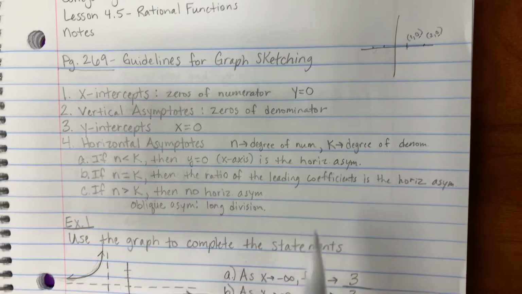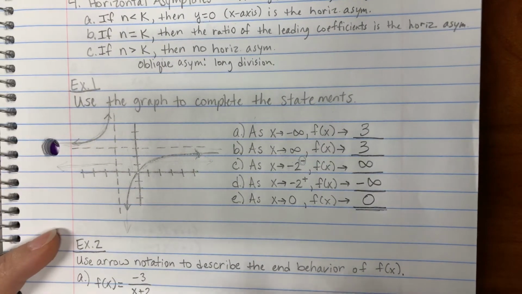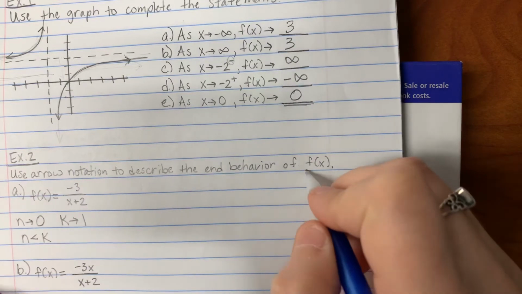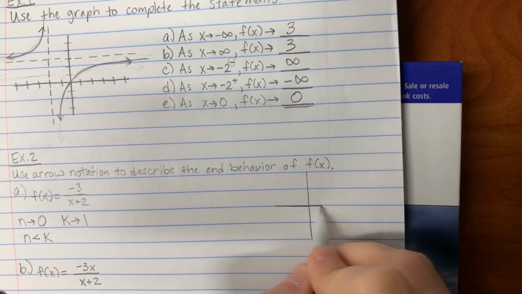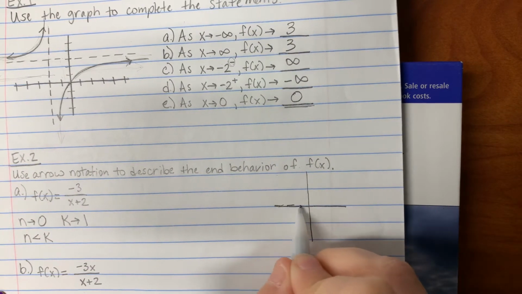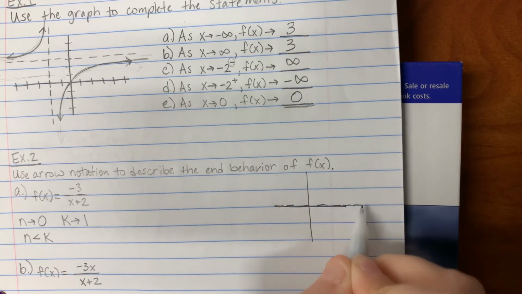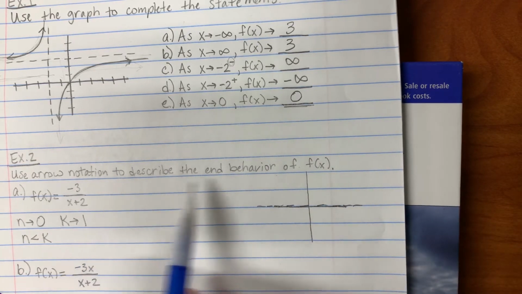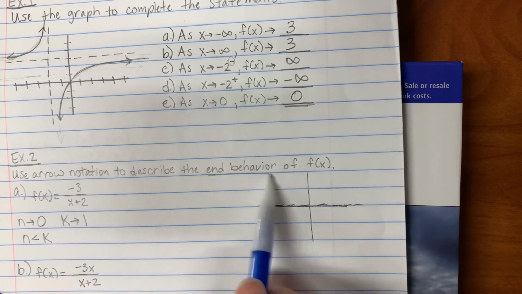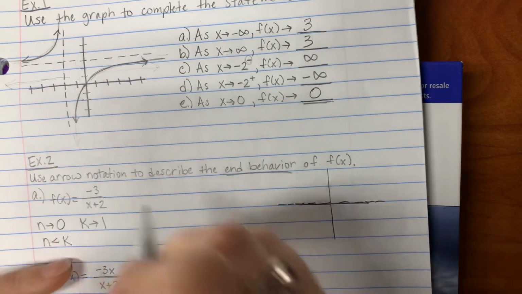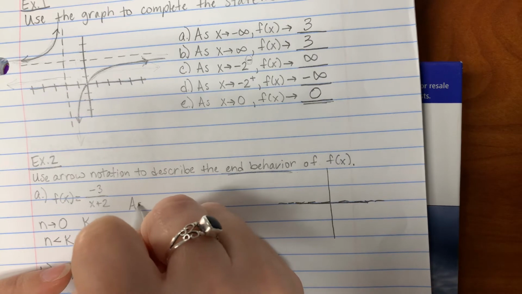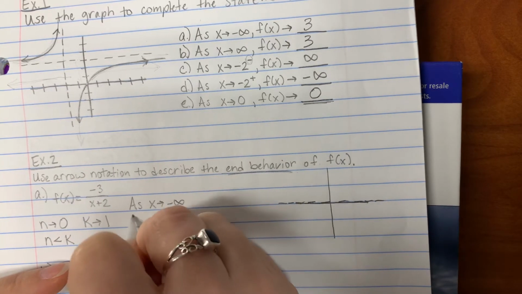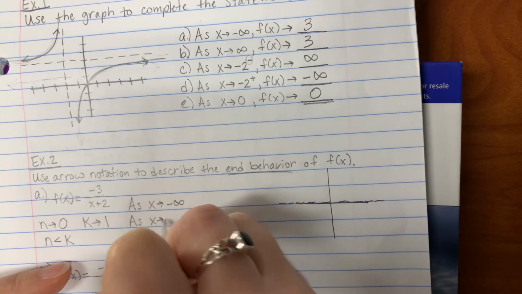So y equals 0. So right here, let's sketch a graph of this. Move it up so you can see it. So that means I've got this asymptote right through there, right? Then they want me to describe the end behavior of my graph. Well, the end behavior is as x approaches negative infinity and as x approaches positive infinity.